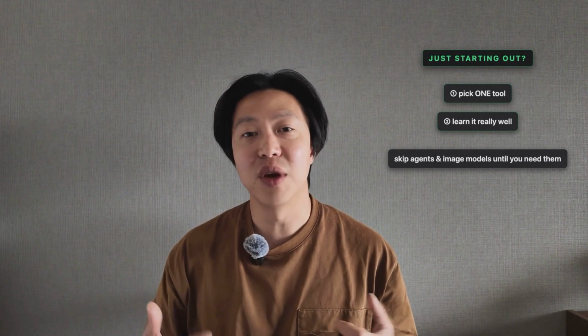Alright, so that's the AI landscape without the hype. Three things to remember. LLMs are the brain. Workflow tools and agents are how you put these brains to work by connecting tools. Cowork and agent mode for non-coders, Claude Code and Codex for devs, OpenClaw, Hermes, and Manus when you want agentic autonomy. Image and video models are creative add-ons, mostly embedded and connected to the workflow tools or agents as mentioned. And if you're starting out, my honest advice is pick one chat tool or one workflow tool and learn it really well. Don't worry about agents and image models until you actually need them.